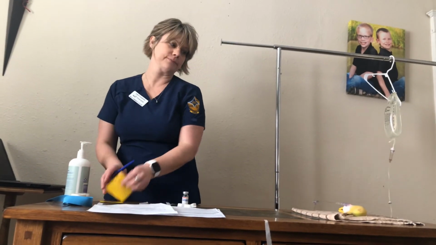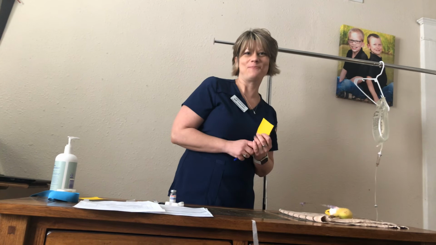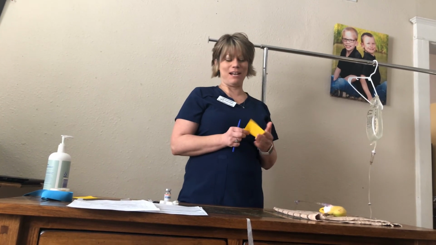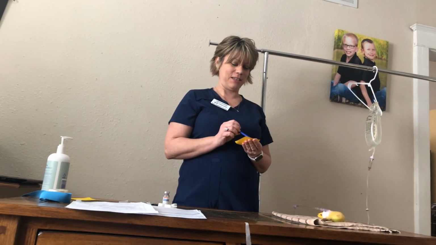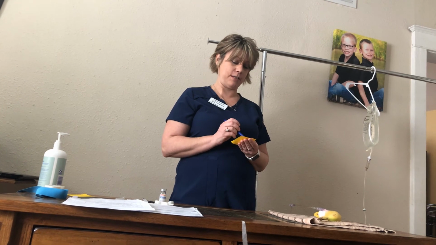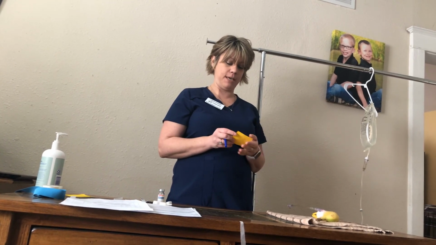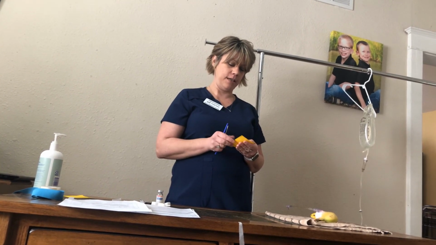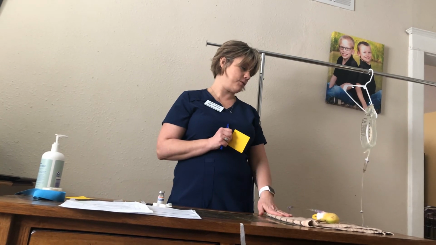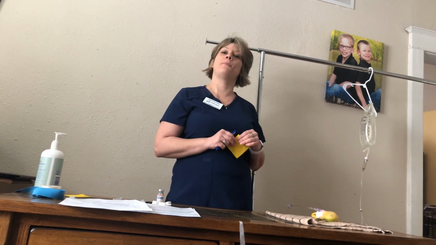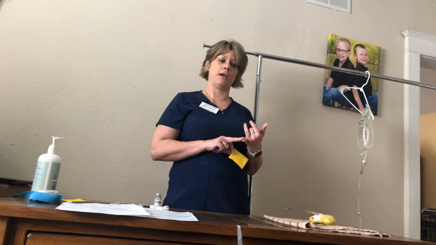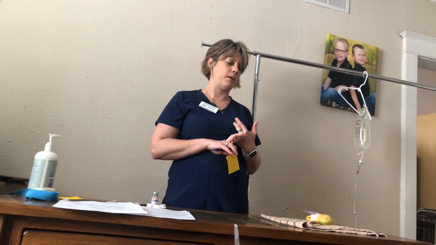I also had labeled my antibiotic med with the med, the base solution, the time added by me, the nurse, the flow rate, and again my initials. That would have been on the bag of antibiotics so that myself and other nurses could double check and verify if there was any question.